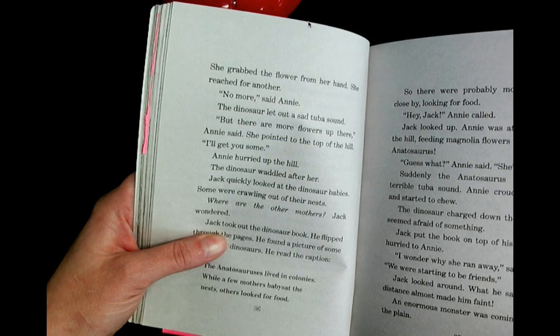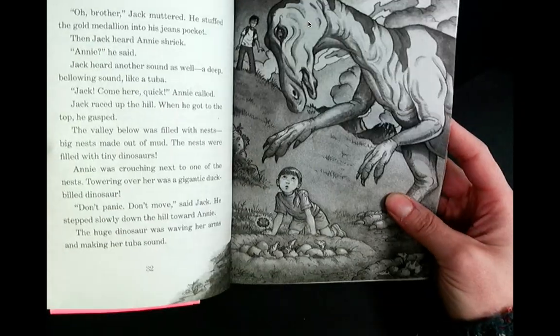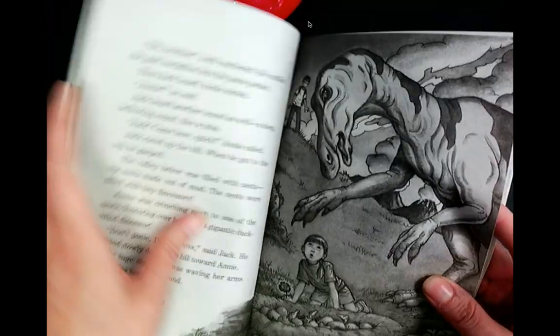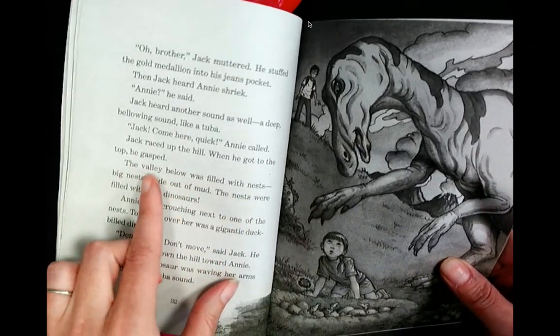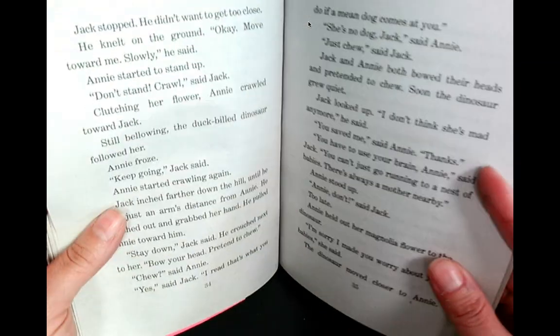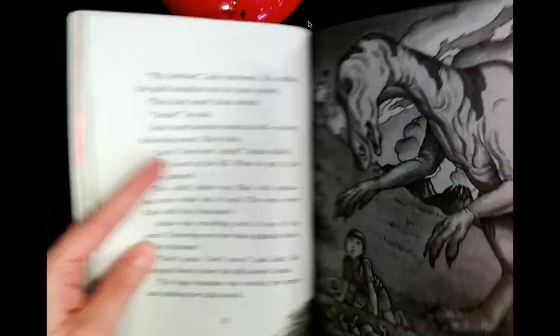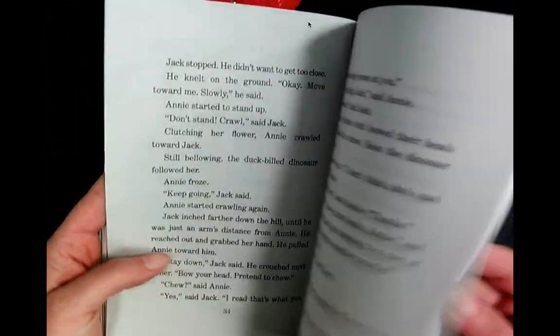That's a good question. The illustration we looked at showed multiple nests. And in the text, it said that the valley below was filled with nests. That means more than one. That one dinosaur couldn't have laid all those eggs, right? It's a good question, Jack.